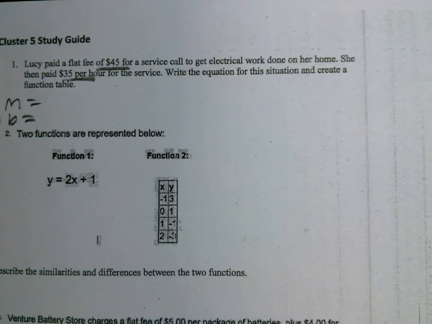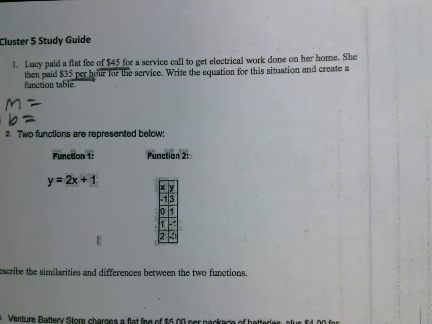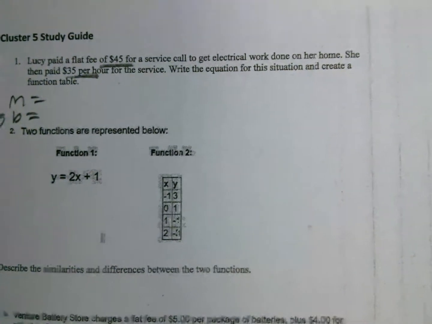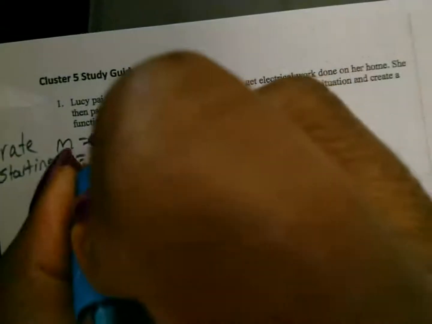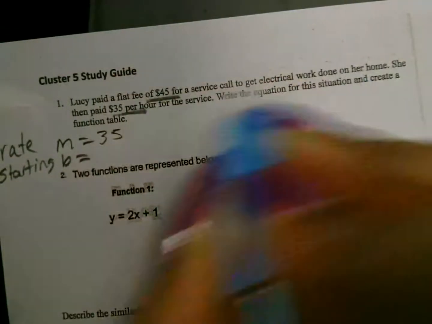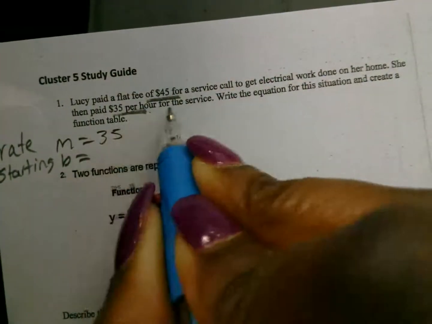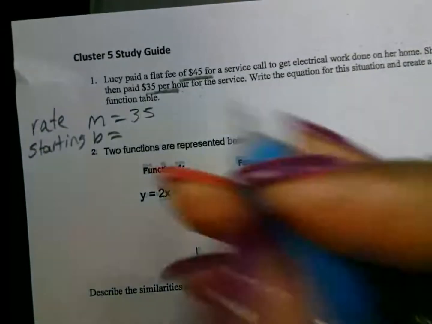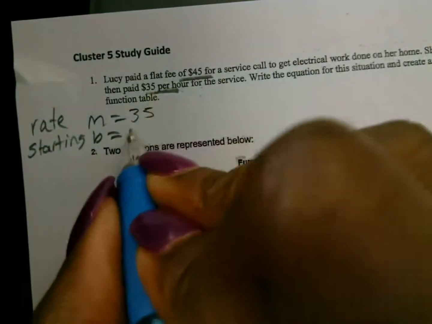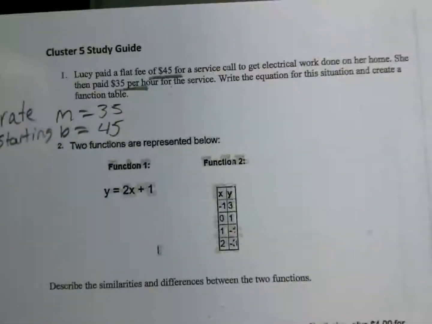Let me pause for the calls. See if you can get that right. When I check, we got 7 people that's got it right. What's going to be my M? 35. The key words there is that it's 35 per hour. And then what's the starting amount you automatically have to pay? You automatically have to pay the $45.